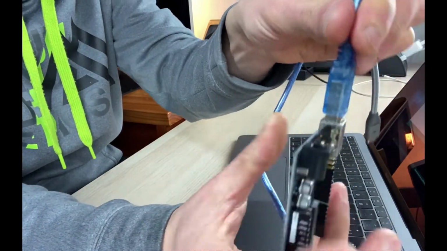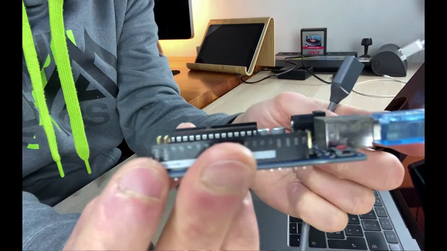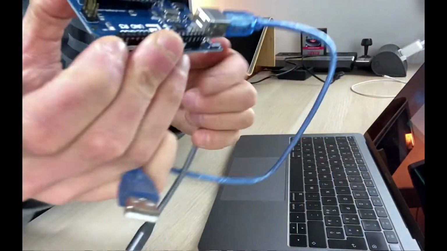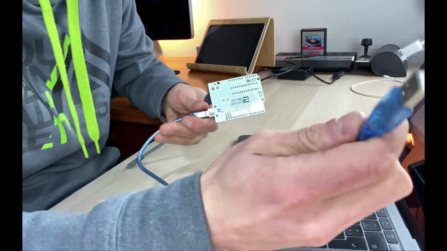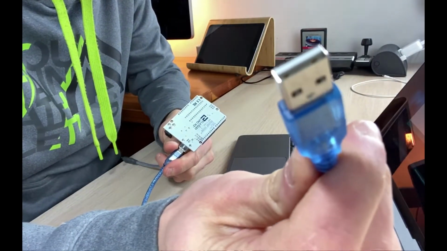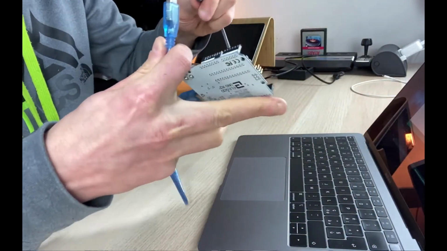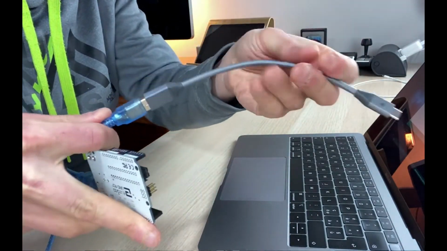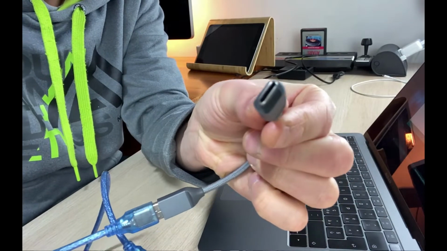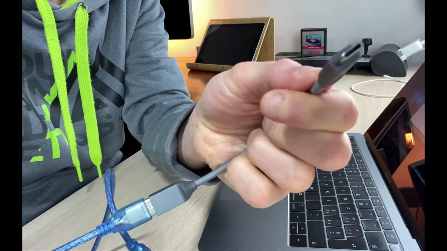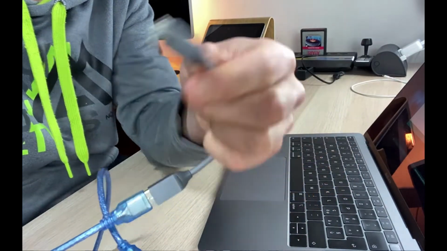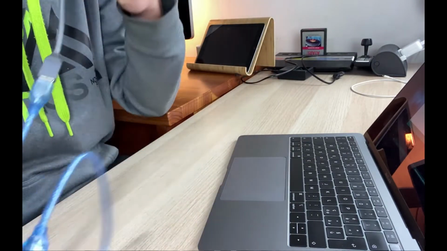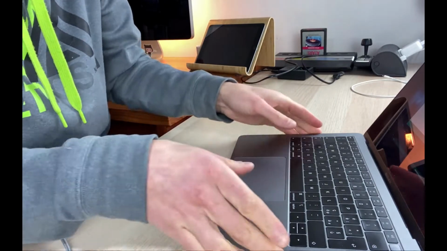You need to press a little bit. Okay, and then the other part of the cable, in my case, is a USB-B port that I need to add to this adapter to have a USB-C connection, because the MacBook Air only has two ports, and those ports are both USB-C ports.